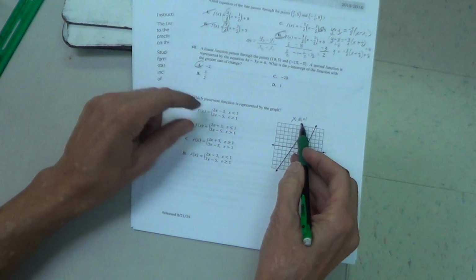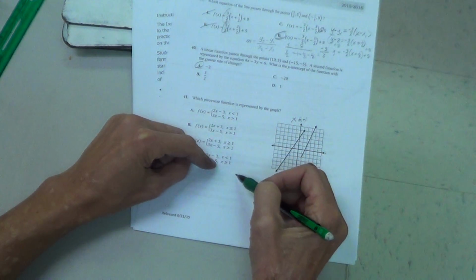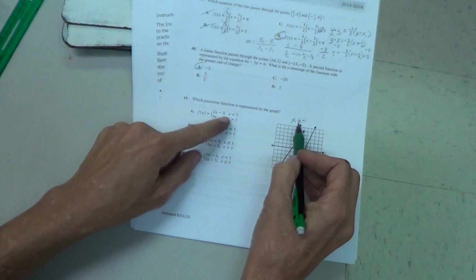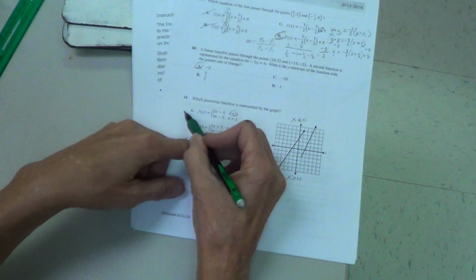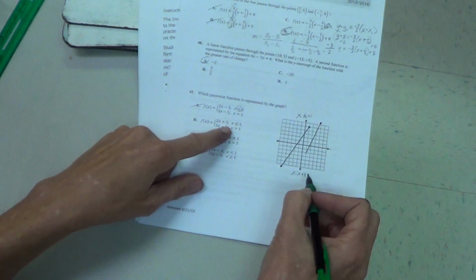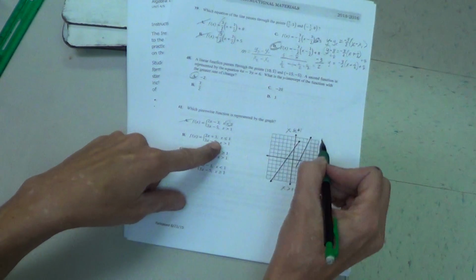So the first thing I say is go to the windows and see which ones you can eliminate right now. Very first one, x is less than, it doesn't say equal to, so that one's out. X is less than or equal to, that one works. Hope you can see that's a positive one.